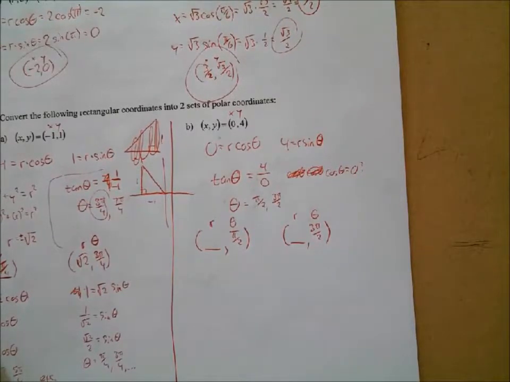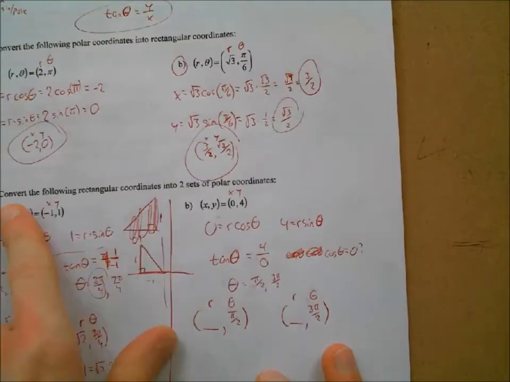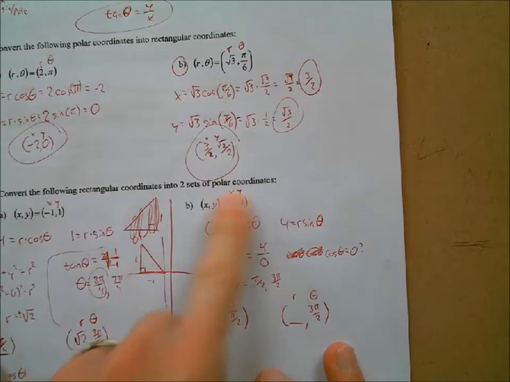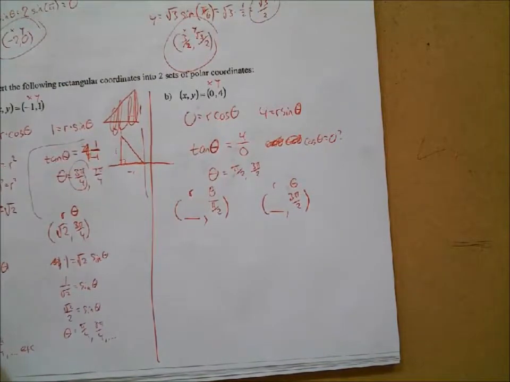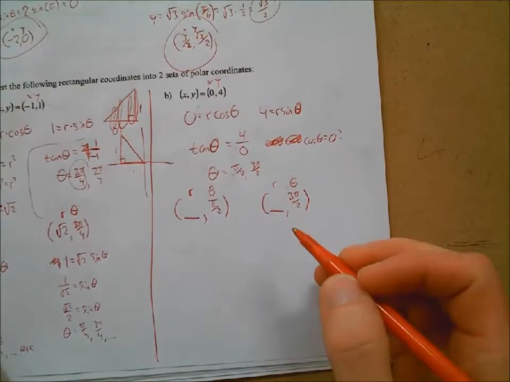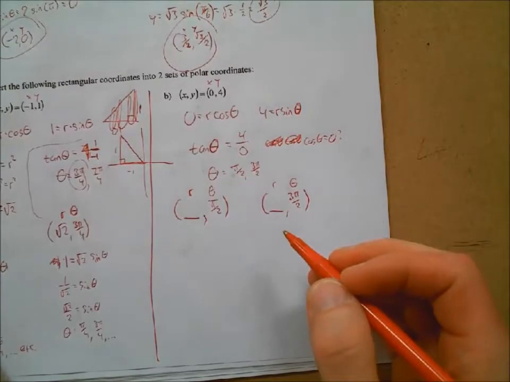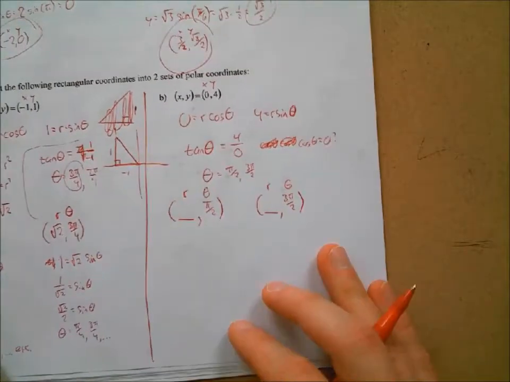Okay. There's going to be two possible equations, or two possible points. Well, it said here, convert the following rectangular coordinates into 2 sets of polar coordinates. So you want to come up with 2 of them. Okay, so we're going to use those 2 angles there. And then for the r, you can use either r sine theta or r cosine theta here to find the r. So I'll use the r sine theta.